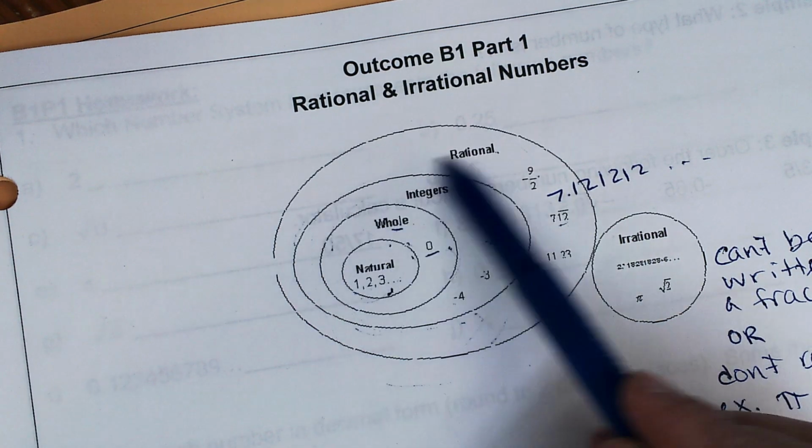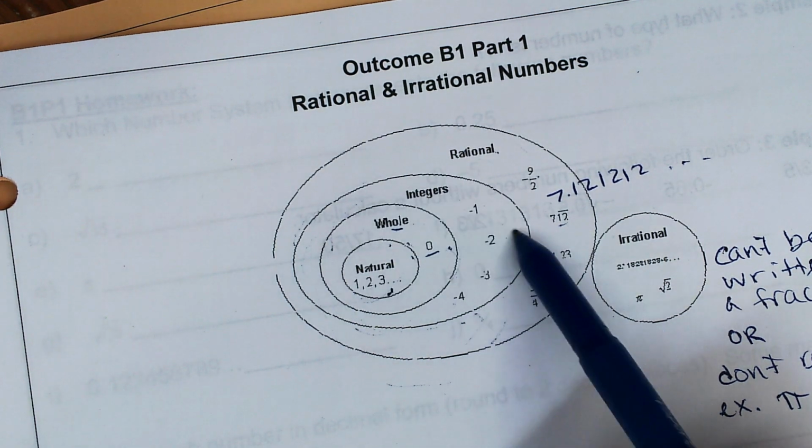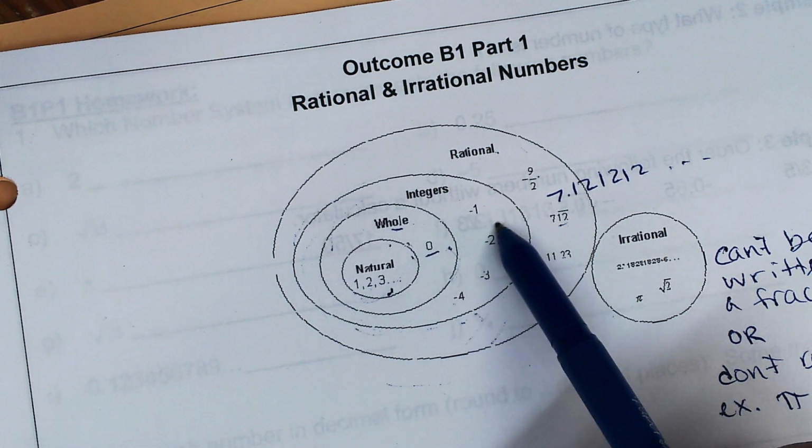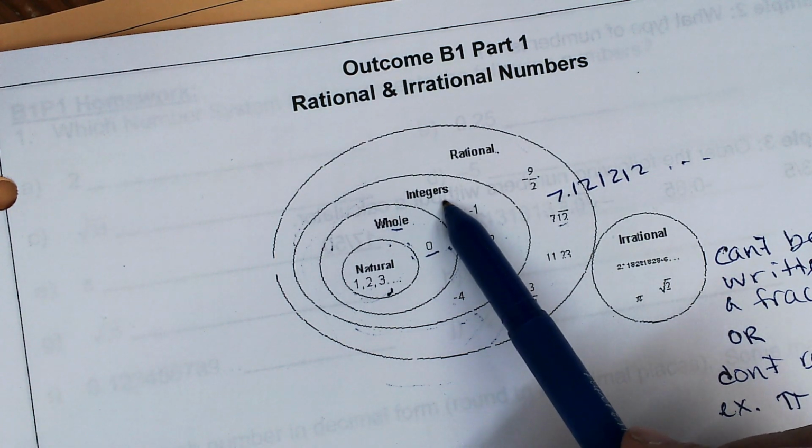The next step up includes natural numbers, includes whole numbers, but now we also include negative whole numbers. So integers would be what these are called. So those are negative or positive whole numbers.